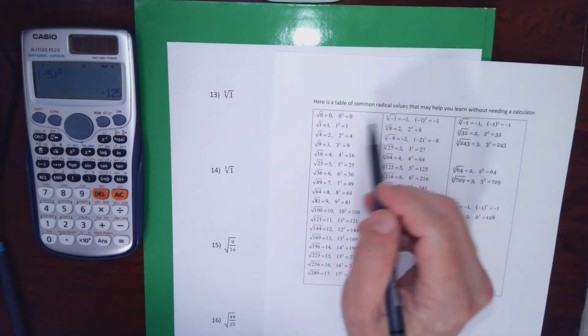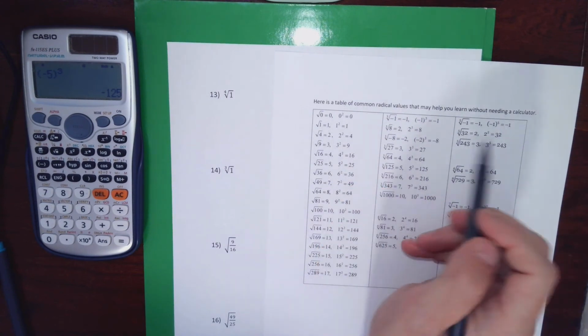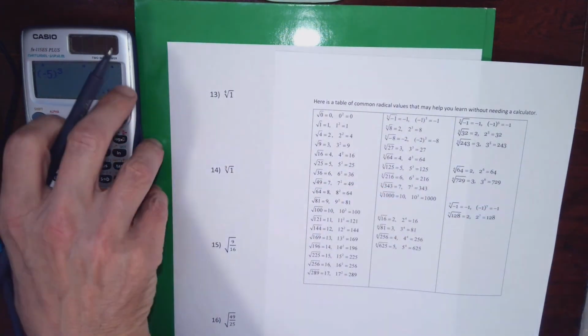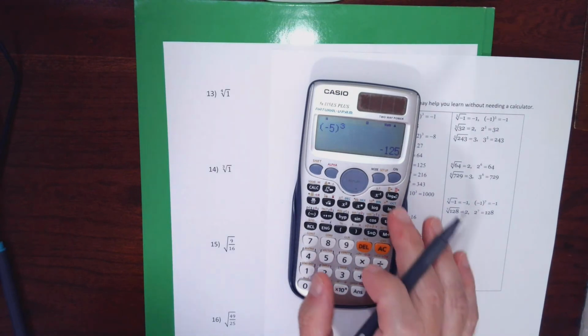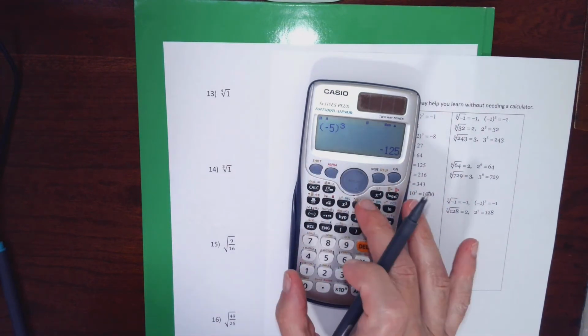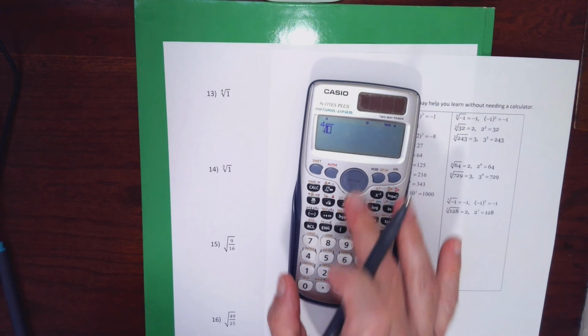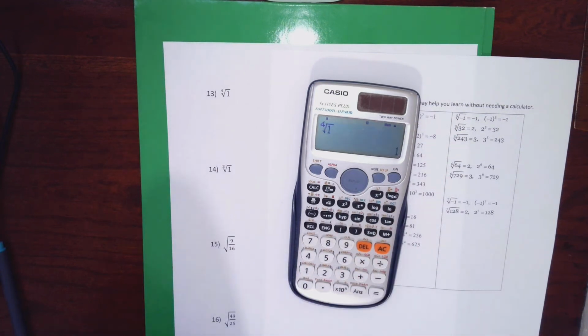The cube root of 1 is 1. The square root of 1 is 1. The fifth root of 1 is 1. The fourth root of 1 is 1. I don't have these on my sheet because I know that no matter what the index is, if the radicand is 1, it reduces to 1.